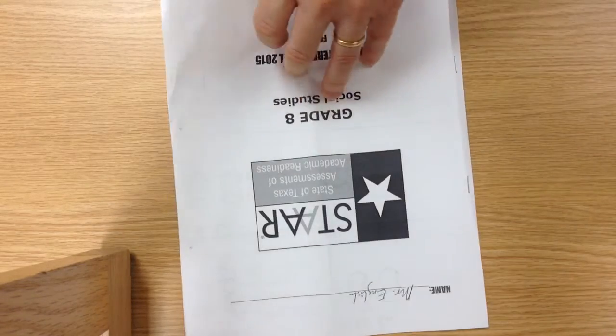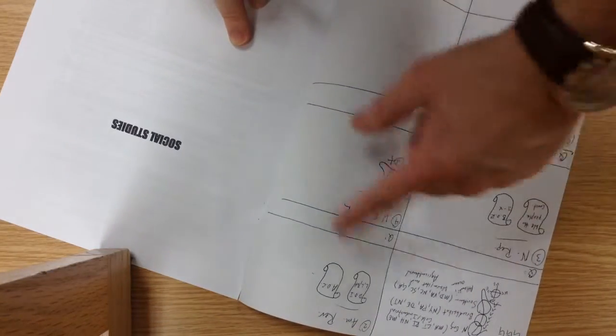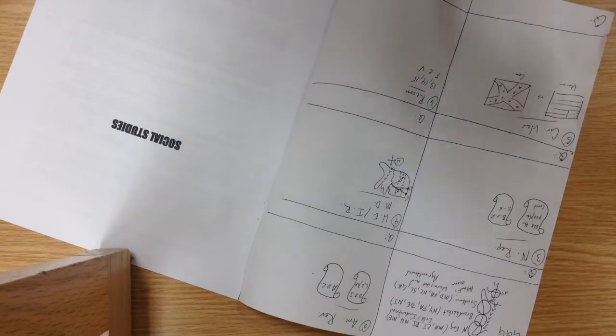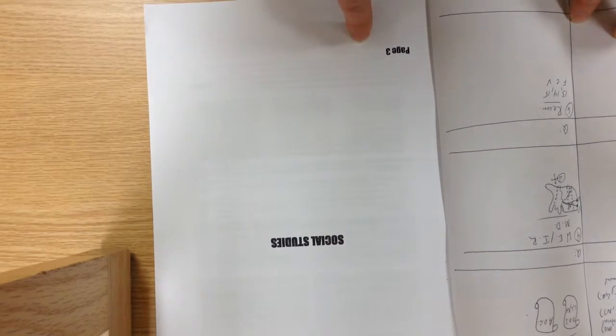Hopefully, if you watched the previous video where we opened the cover, folded it in half, and set up our arrow blocks with our graphic organizers on the inside. There'll be another video to fill in the rest of the graphic organizers, but for now we're going to move on. Next thing you see is this blank page where it says Social Studies on page 3.